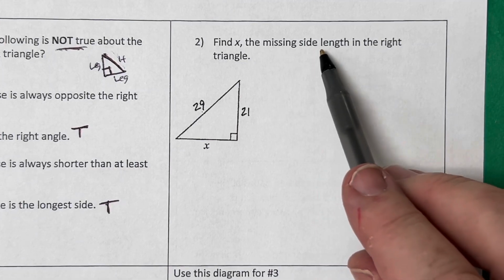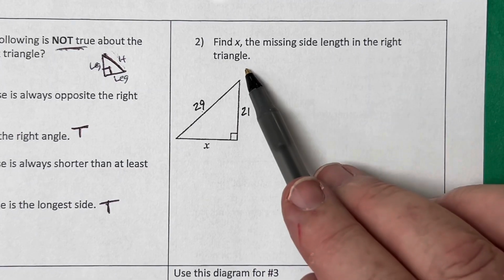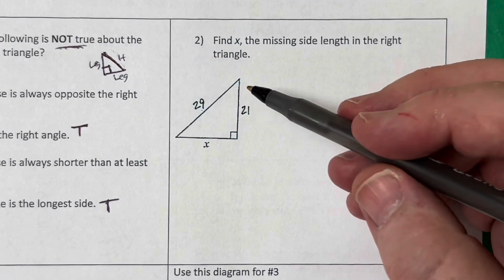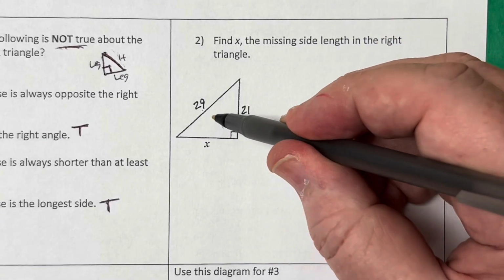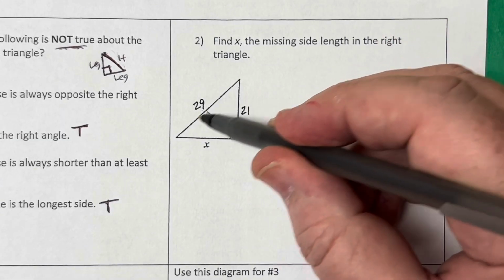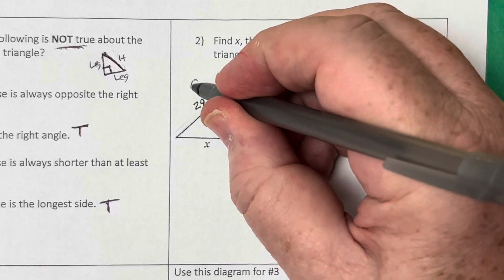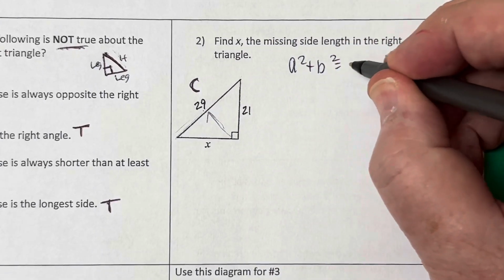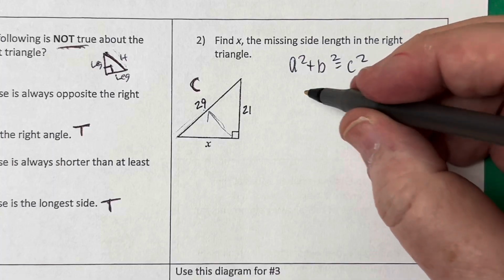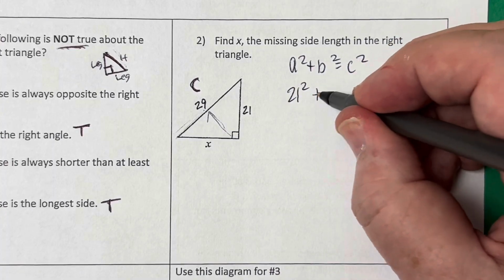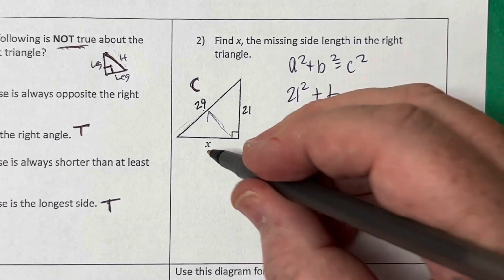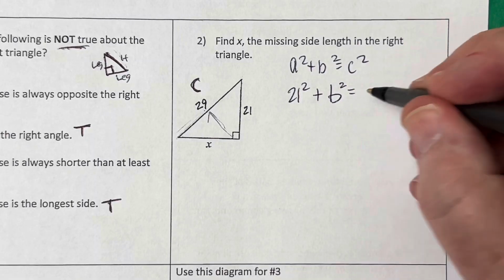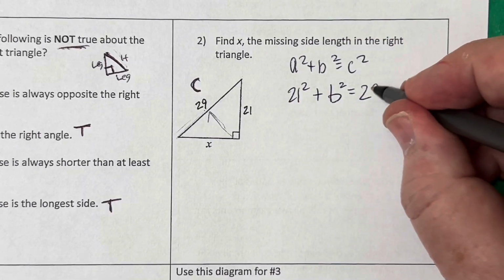Find x, the missing side length in the right triangle. You can see that x is directly across from the right angle, so that's the hypotenuse, so that is C. When we do a squared plus b squared equals c squared, we're going to have 21 squared plus b squared. We're looking for a a or a b, I'm just making it b. And then 29 goes in for c.